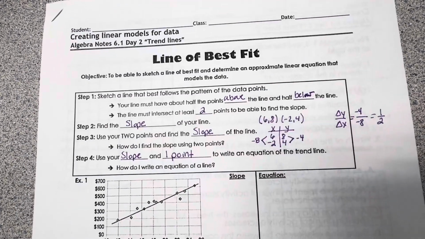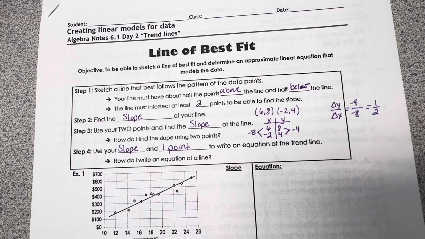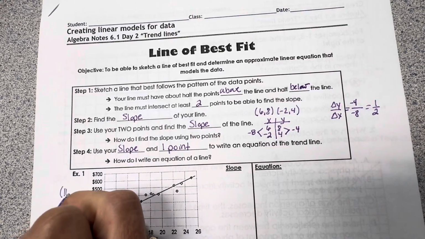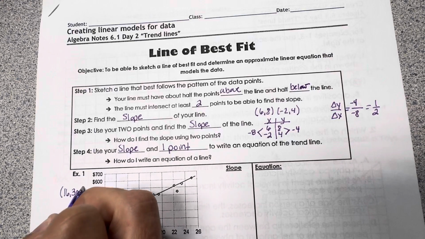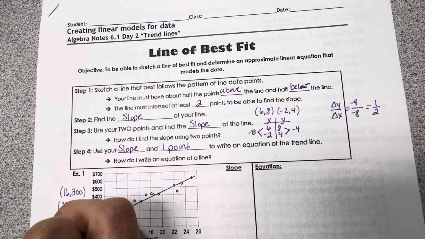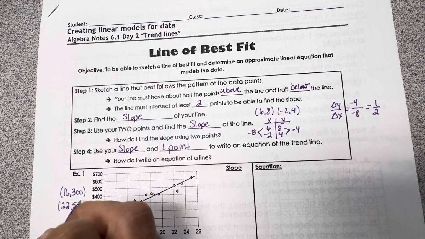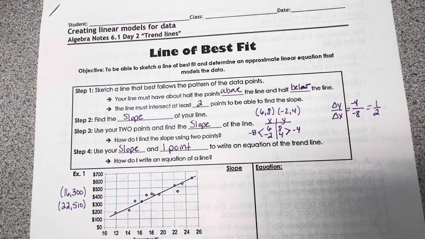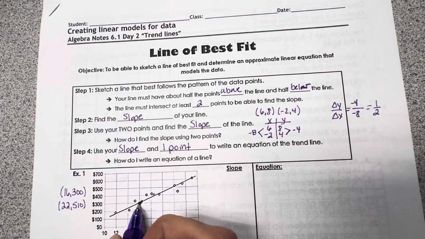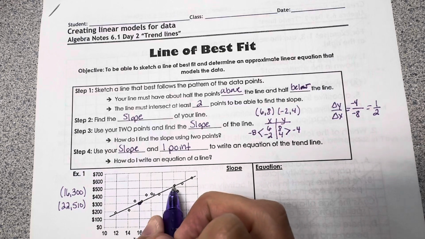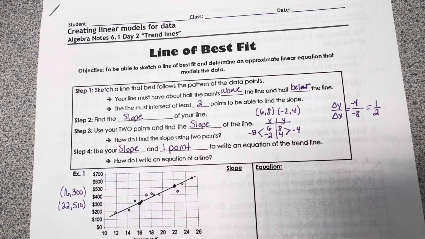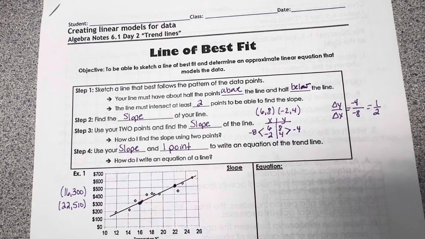The points that we're going to use for example 1 are 16, 300, and 22, 510. If you look at your graph, 16, 300 is right here, and 22, 510 is a little bit above, right there. Those are the 2 points that we're going to use to calculate our slope and write our equation.